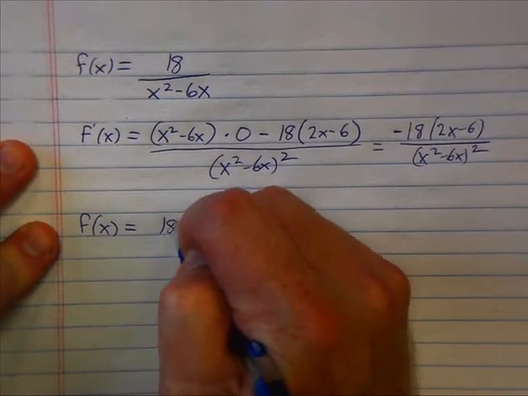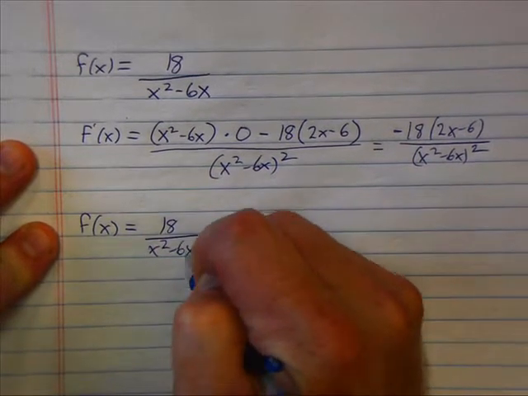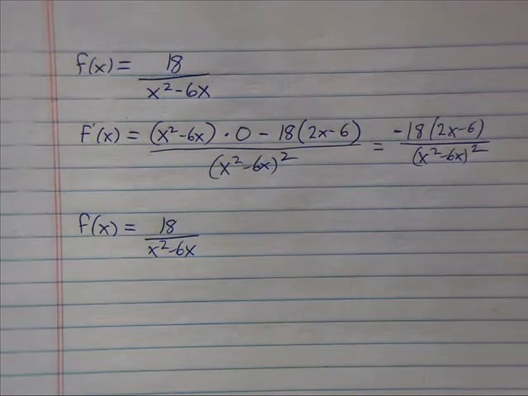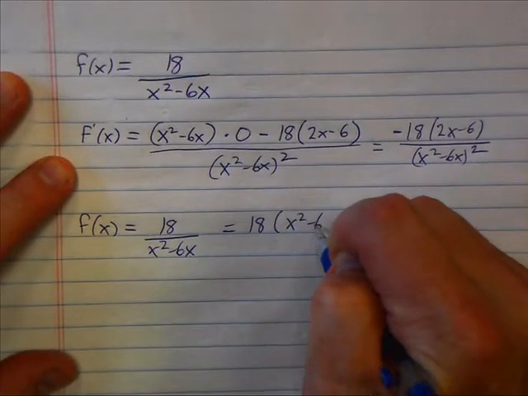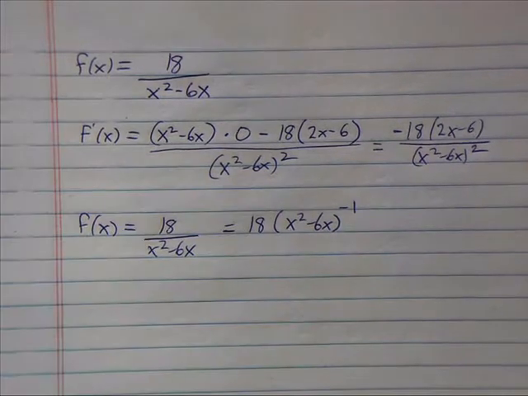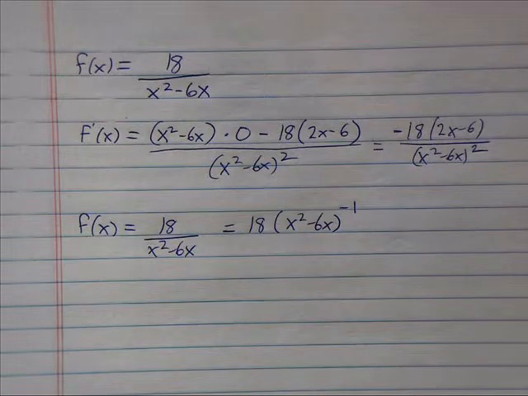F of x is 18 over x squared minus 6x. Tell me a different way to do this problem. And if I move it up to the top, what's the penalty? A negative exponent. So this becomes 18 times x squared minus 6x to the negative 1. The whole denominator comes up to the top, and the whole denominator gets a negative 1 power. Now in order to take the derivative, what rule do I have to use? Now I have to use the chain rule, because I have a thing in parentheses with a power. Anytime you have a thing in parentheses with a power, that's a chain rule.